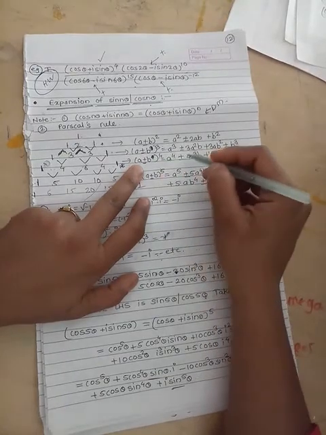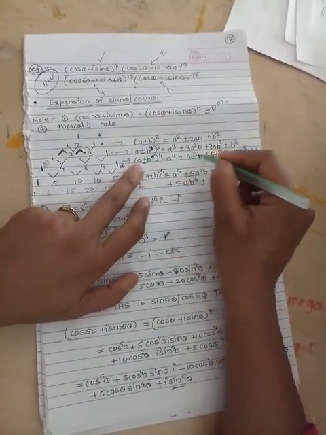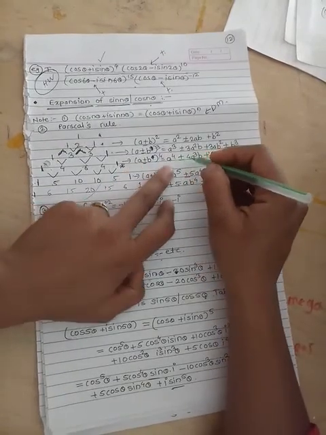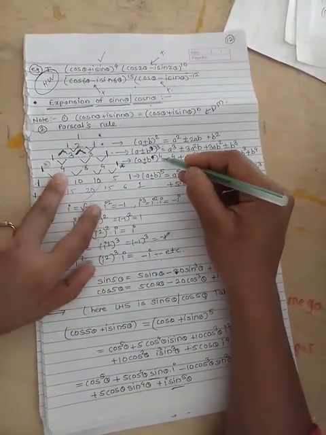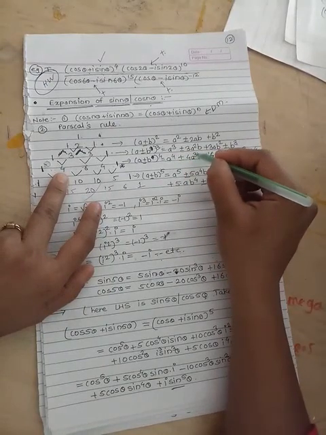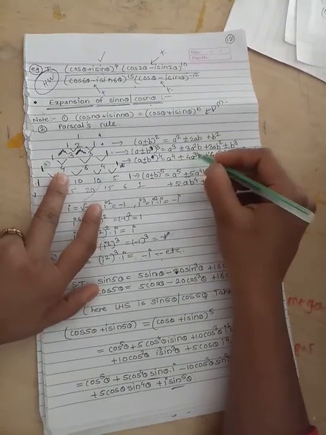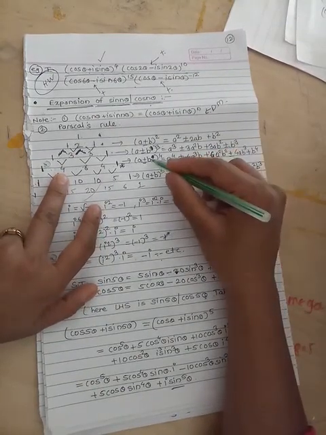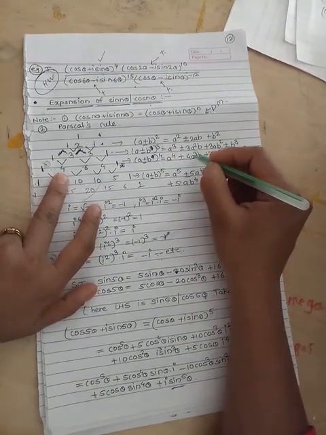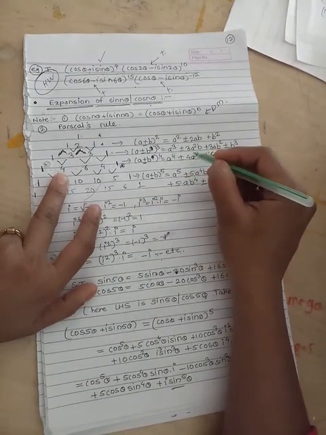Then as we are expanding with plus, all the terms have plus sign. So plus, the further coefficient is 4, and we decrease the power of a raised to 4, that is a cube. When we are decreasing the power of the first term, that time we have to increase the power of the second term. The power of a decreases from 4 to 3.